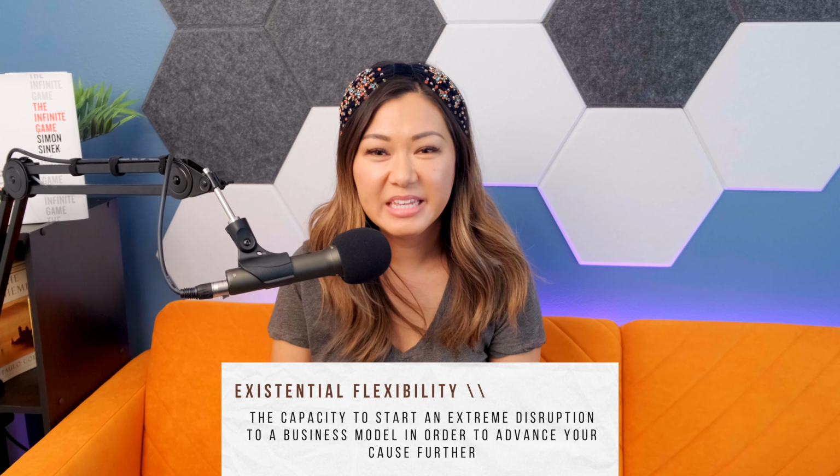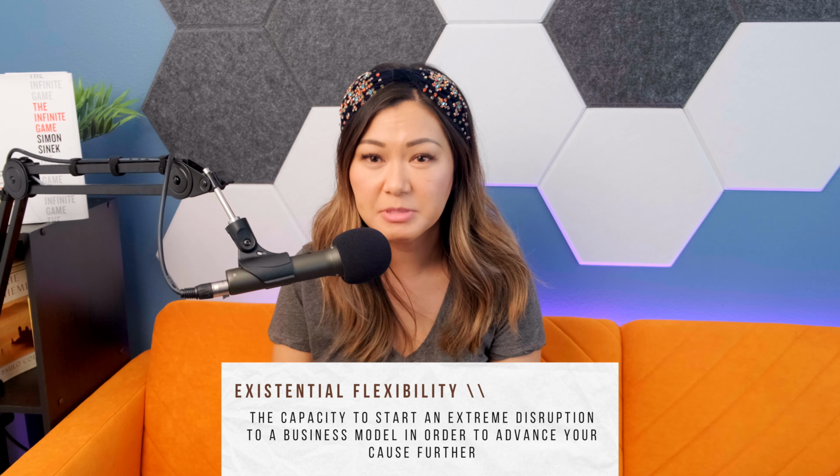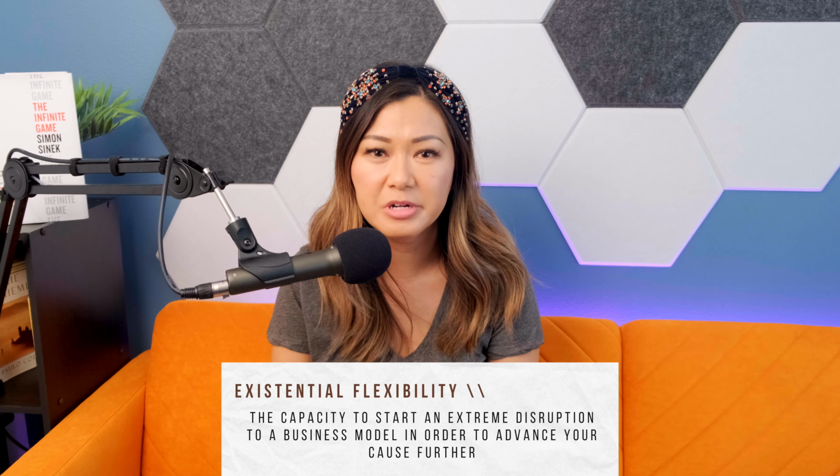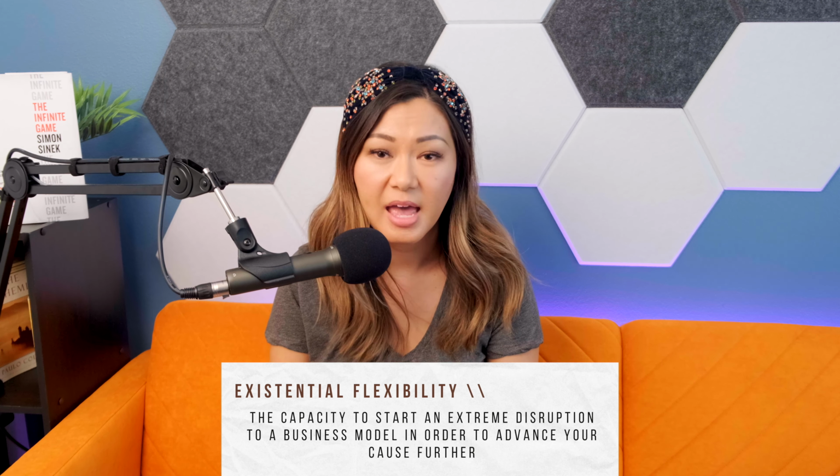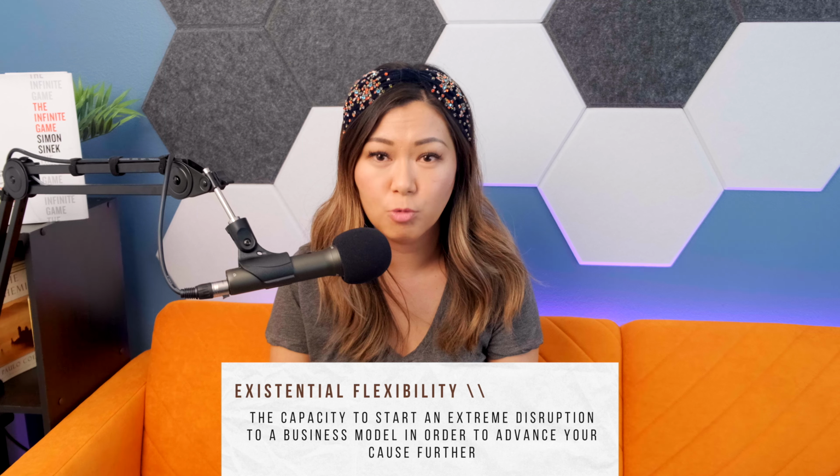Fourth is preparing for existential flexibility. This is the capacity to start an extreme disruption to a business model in order to advance your cause further. In other words, an infinite-minded player will flex for the purpose of the cause, even if it disrupts the existing certainty. Existential flexibility isn't something that exists immediately. A company must be fully formed, functioning, and playing offense. Then, when there's a cue, the infinite leader flexes and changes its course or plans, and it's clear to all who believe in the cause why this has to happen.